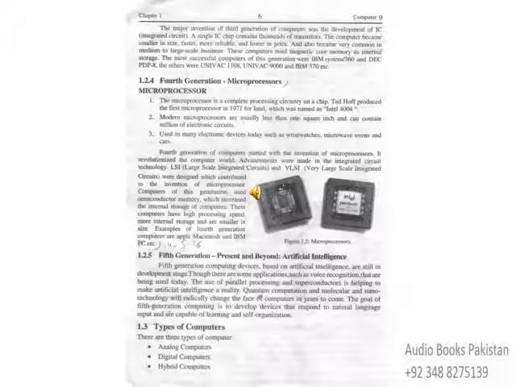1.2.4 Fourth generation: microprocessors. 1. The microprocessor is a complete processing circuitry on a chip. Ted Hoff produced the first microprocessor in 1971 for Intel, which was named the Intel 4004. 2.